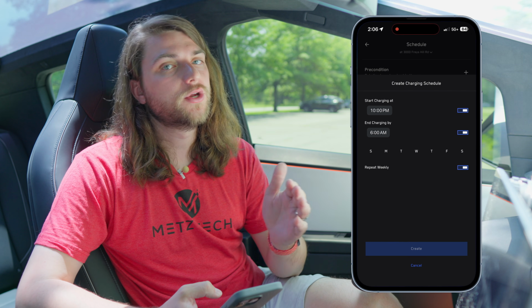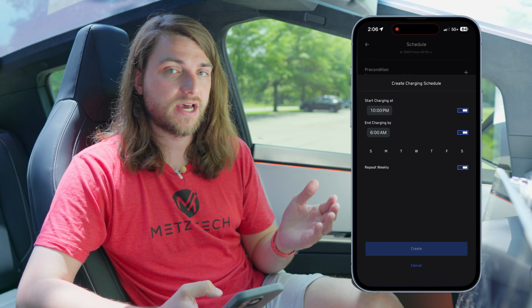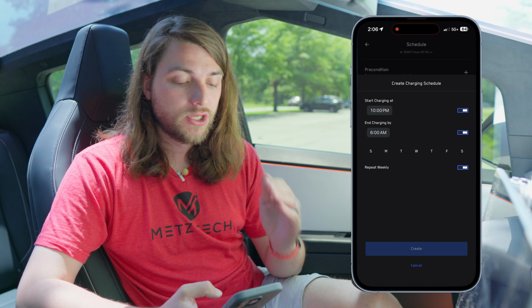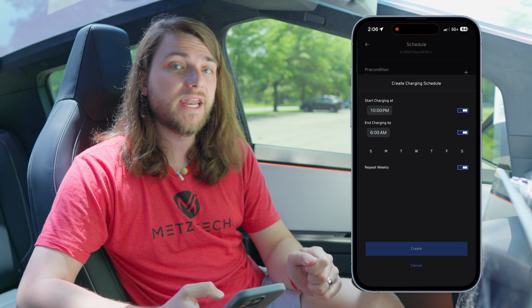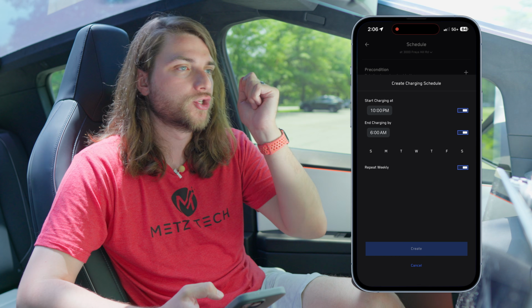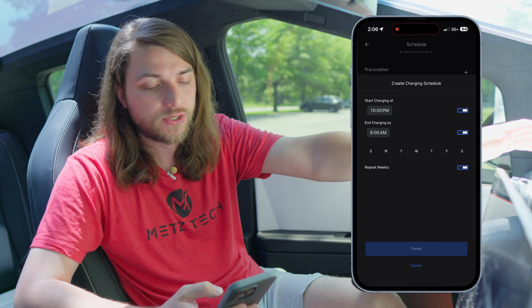So if you want your vehicle to only charge on kind of your off-peak hours, if that's how your electrical bill works, you can do that. You can even do it by day. So you want to plug it in every single day, but you only want it to charge Monday, Thursday, Friday. You can have it do that, and you can repeat that schedule weekly. Some really nice power user features in here.